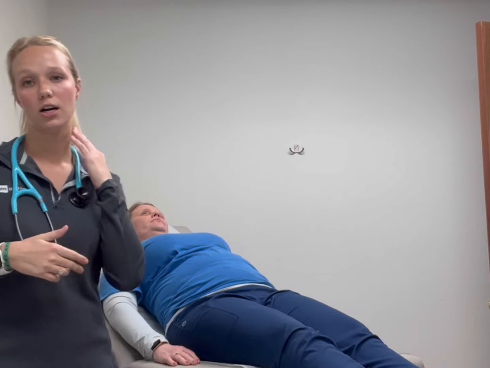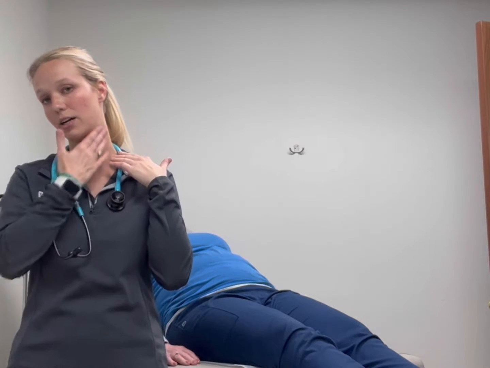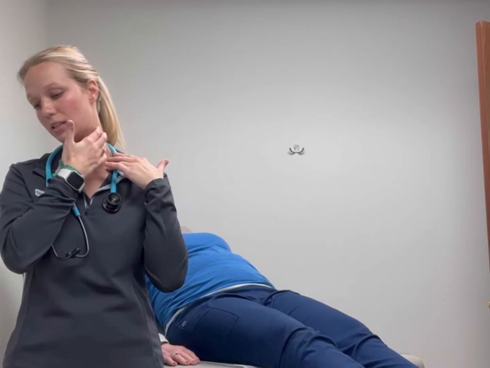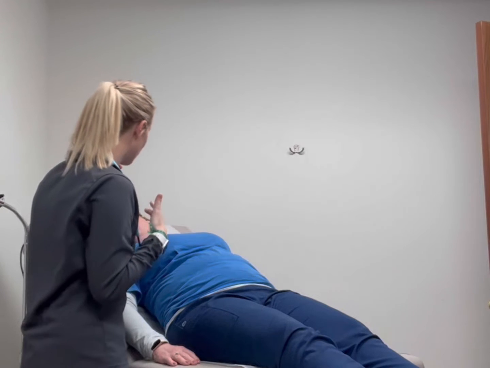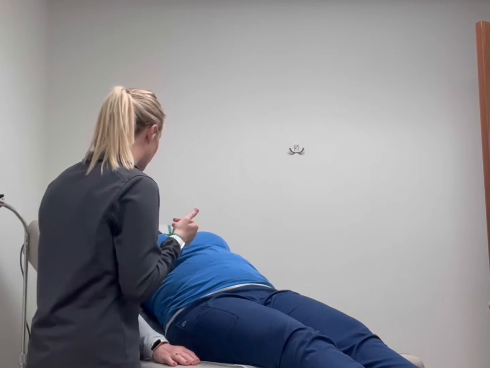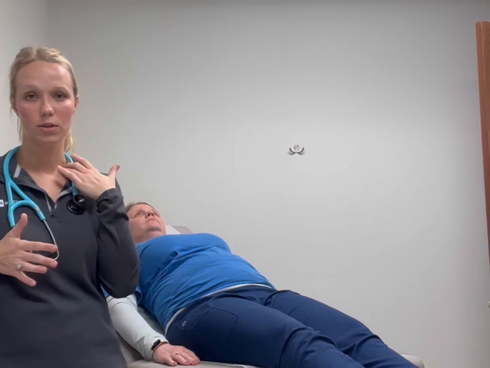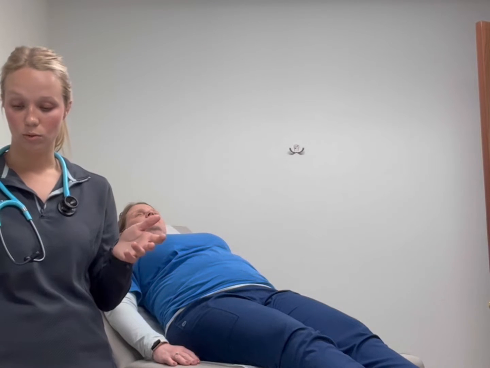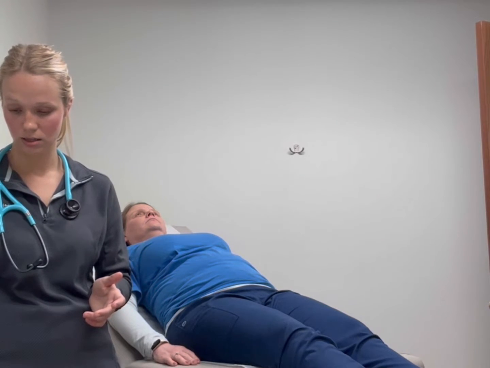So I'm looking for the oscillation point, and it is the little crevice right here in between this line in the neck. And upon just looking, I can see the carotid pulsating. Pulsating looks equal on both sides.